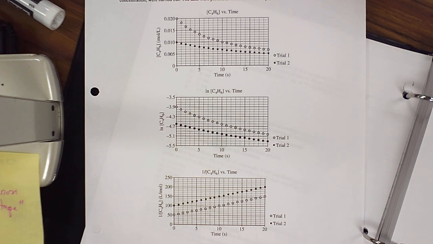Letter C, the initial rate of the reaction in trial 1, so you might want to write this down. The initial rate of the reaction in trial 1 is 0.0010 moles per liter second. Calculate the rate constant, k, for the reaction at 625 Kelvin. Do you want me to repeat? Okay. The initial rate of the reaction in trial 1 is 0.0010 moles per liter second. Calculate the rate constant k for the reaction at 625 Kelvin.